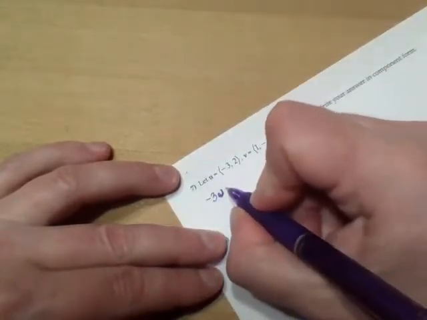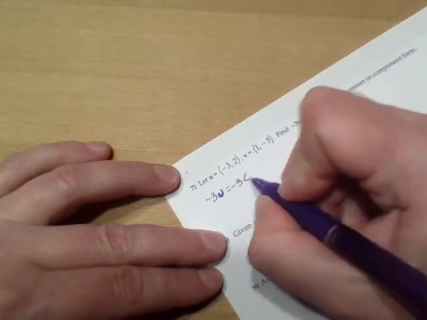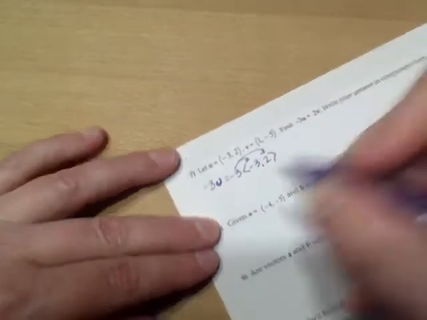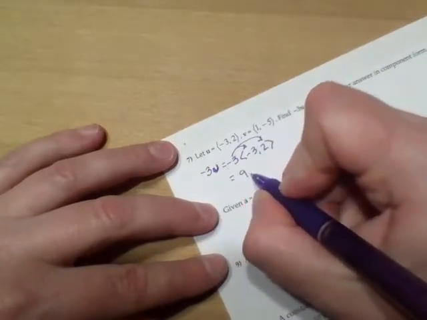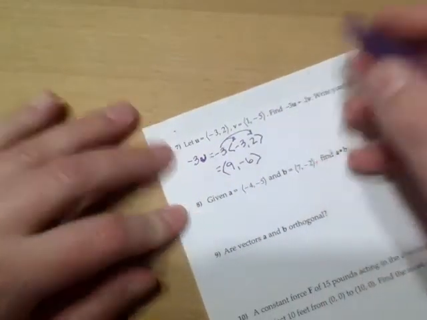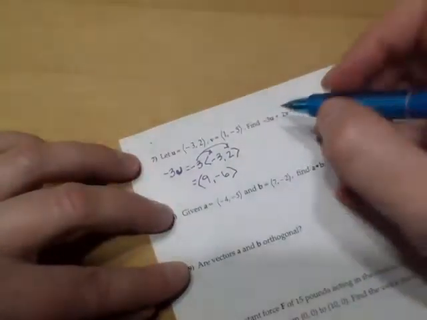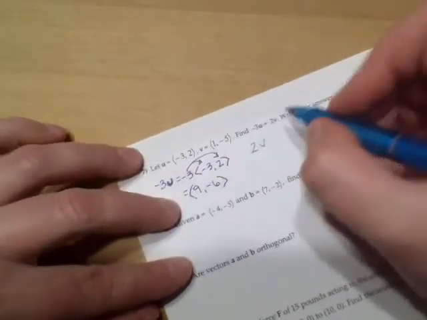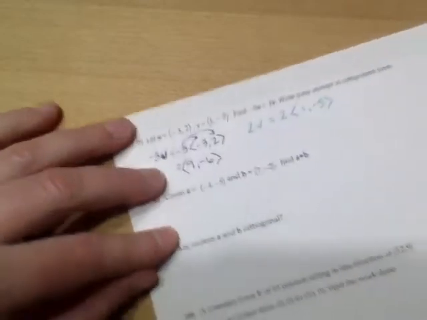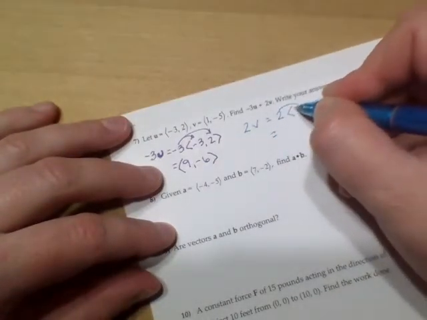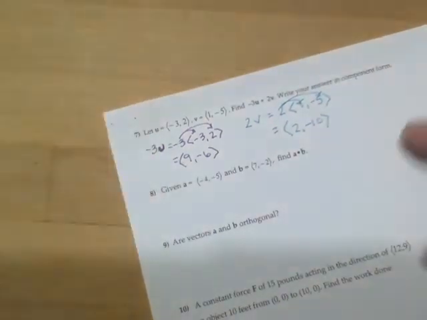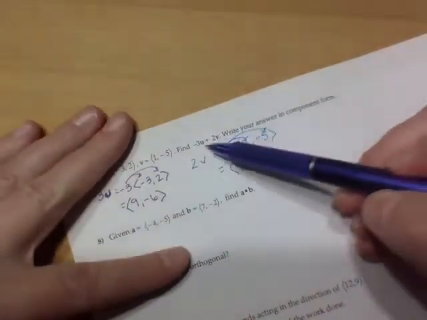And since that's just scalar multiplication, that means that you're going to distribute this negative 3 into both of these pieces. And so we're going to get positive 9 and negative 6 for this first version. The second thing is 2v, and so 2v is going to be 2 times 1 and negative 5 as a component form vector. So we'll just distribute that 2 and get 2, negative 10. Then we need to add them together, because that's what this is saying here.